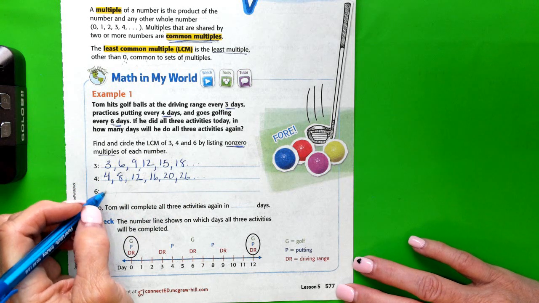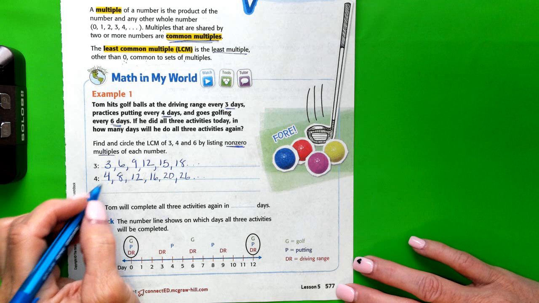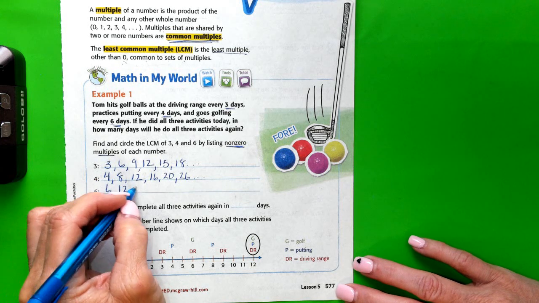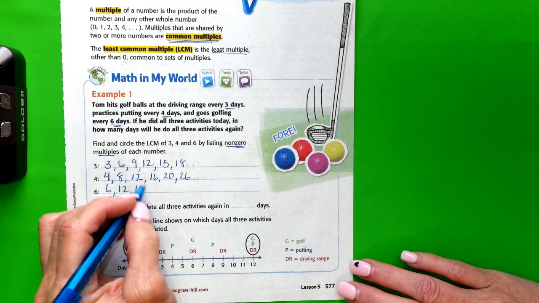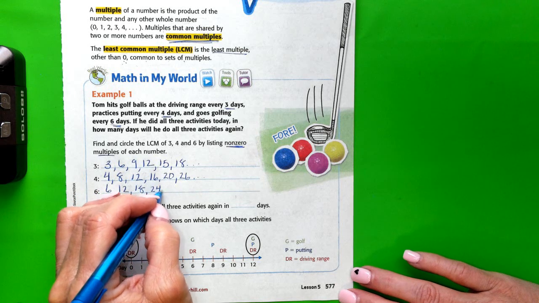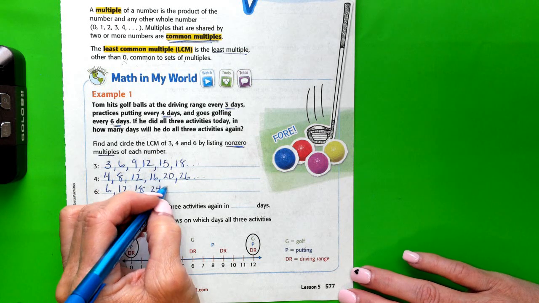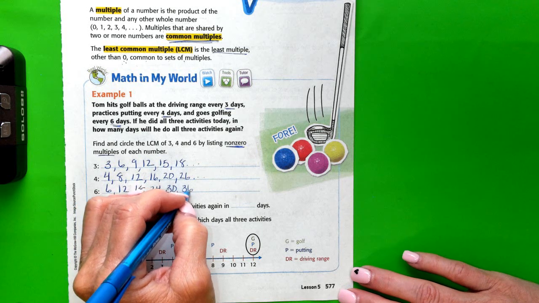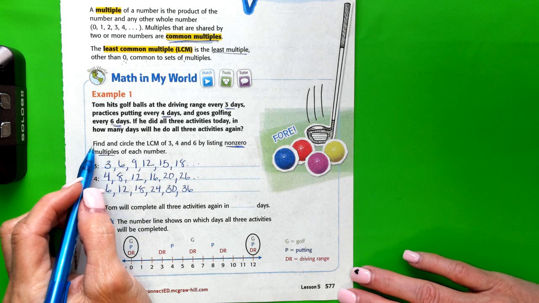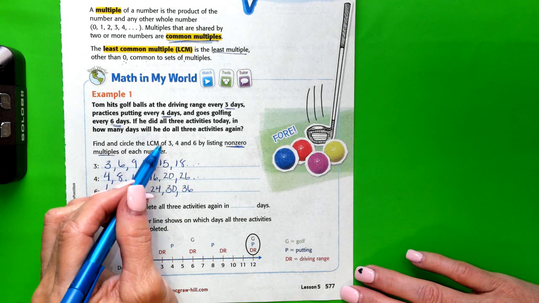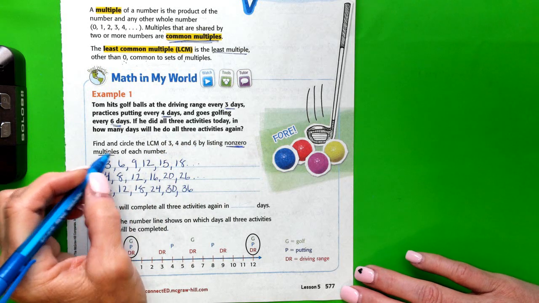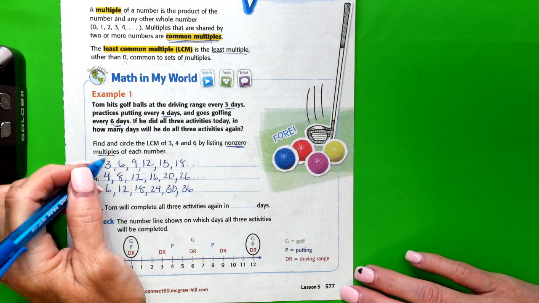All right, so 6 times 1 is 6. 6 times 2 is 12. 6 times 3 is 18. 6 times 4 is 24. 6 times 5 is 30. And 6 times 6 is 36. So we found the multiples of 3, 4, and 6 by listing them, not including 0.